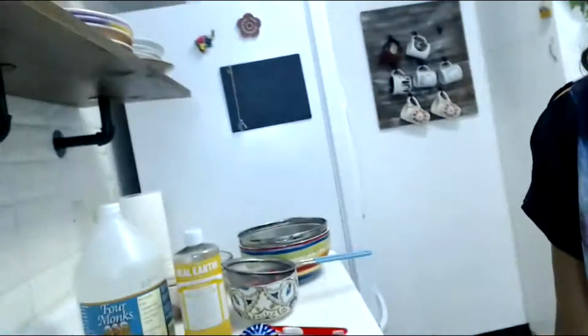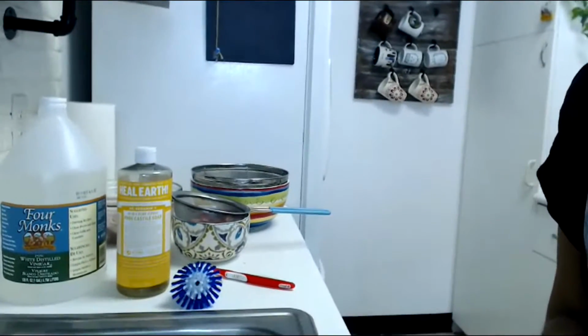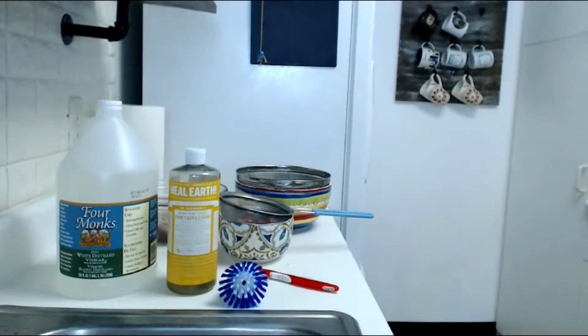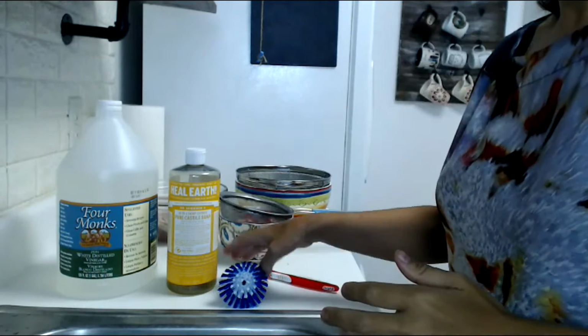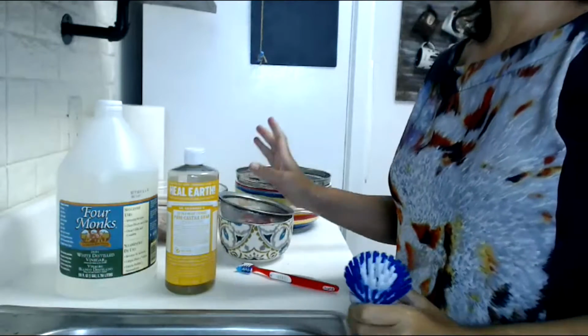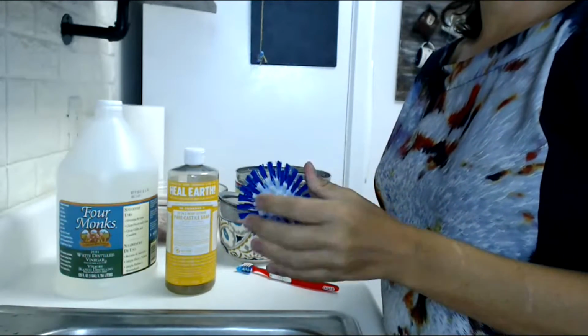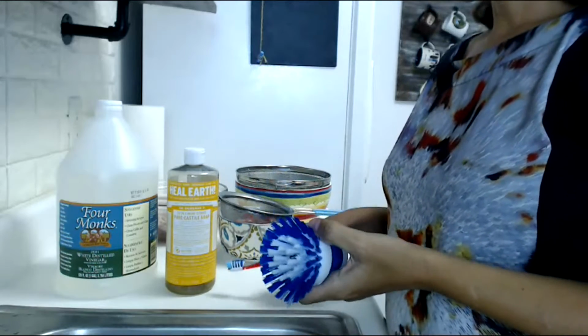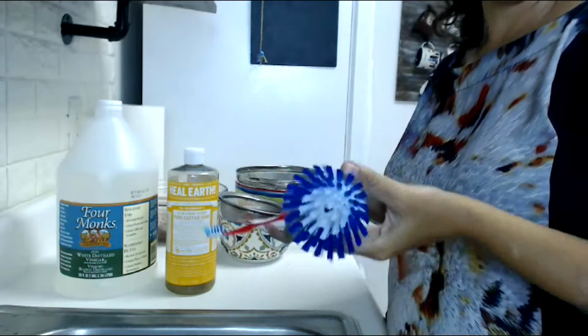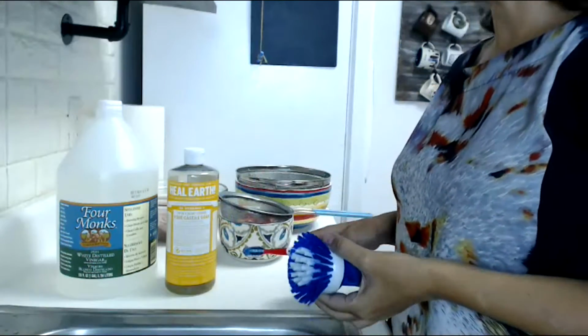Okay, so let me turn the camera around and then show you how we are going to make this. So actually here we have first what we are going to use. What we are going to use is just three things. We are going to need water, then we are going to need a brush to clean our vegetables, and you can use a toothbrush. If you don't have a brush like this, you can use a toothbrush.